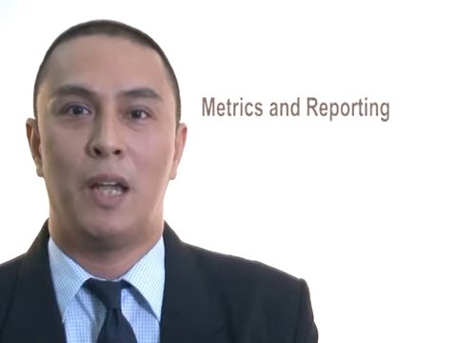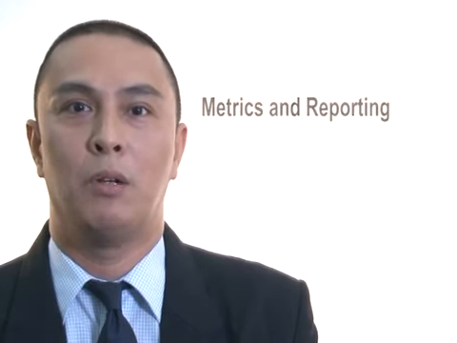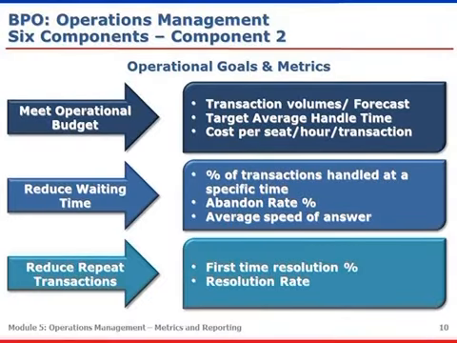Let's talk about metrics and reporting. Operational goals and metrics, we would talk about meeting operational budget and transaction volumes forecasting, target average handle time or AHT, cost per seat, per hour, and per transaction. Reduce waiting time, percentage of transactions handled at a specific time, abandon rate percentage, average speed of answer, and of course, let's also talk about reducing repeat transactions, first time resolution percentage or resolution rate.